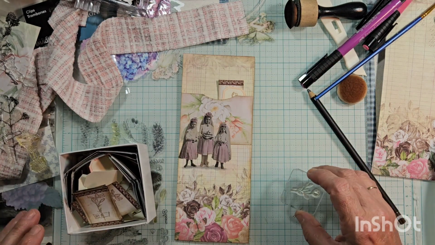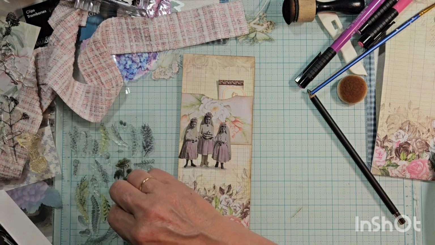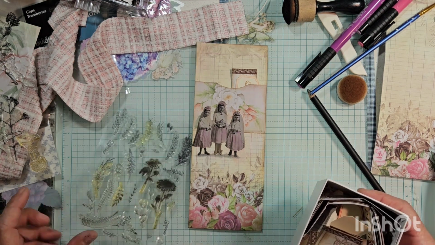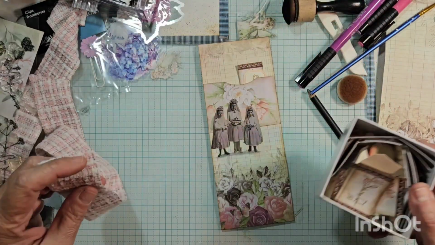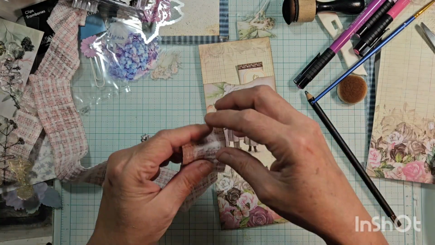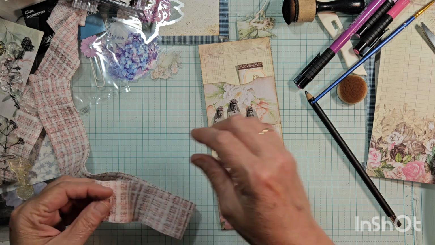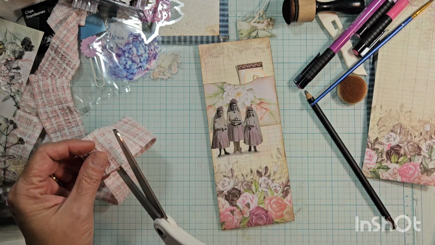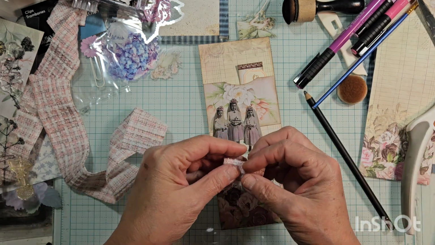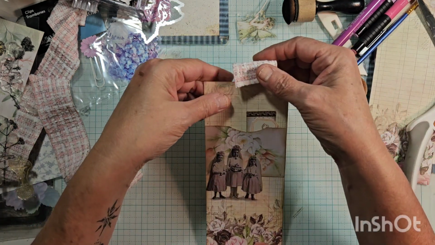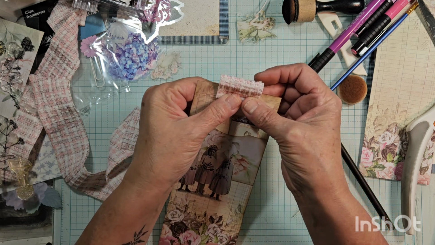Okay, now what else do we want on here? What would this be like as a little topper? Perfection. Let's do it. Alright, and how do we want to put this on? Do we want to glue it? Do we want to staple it?